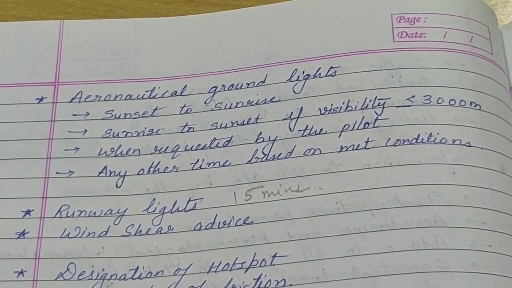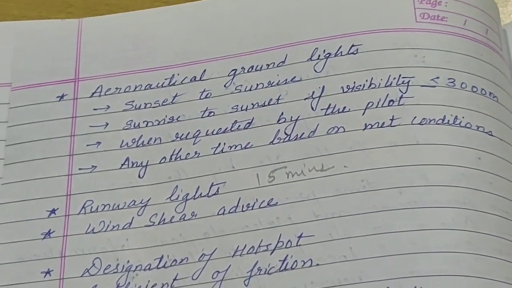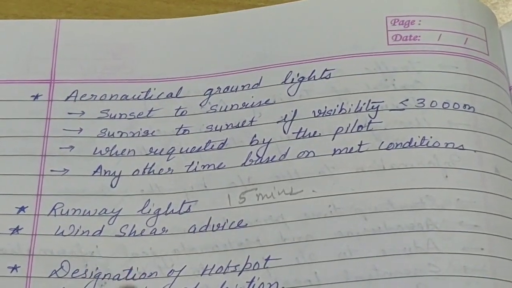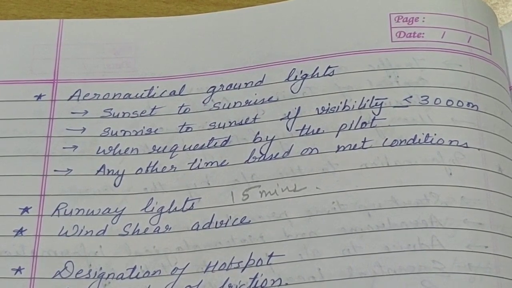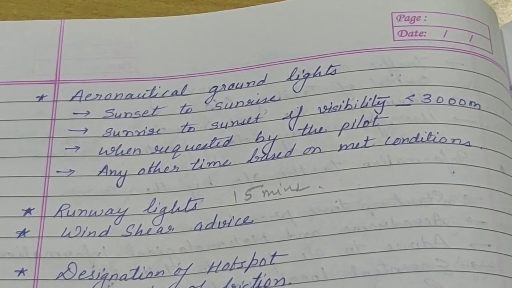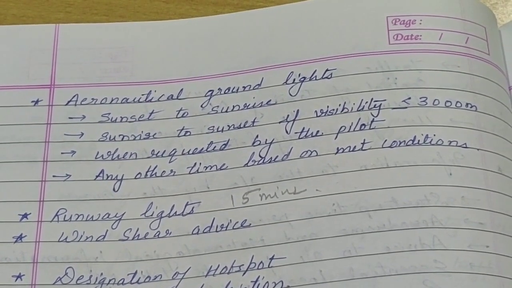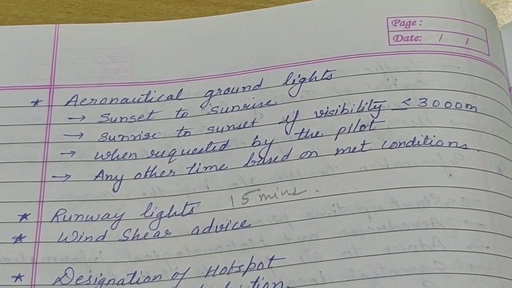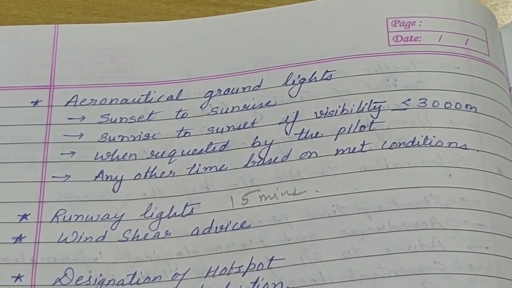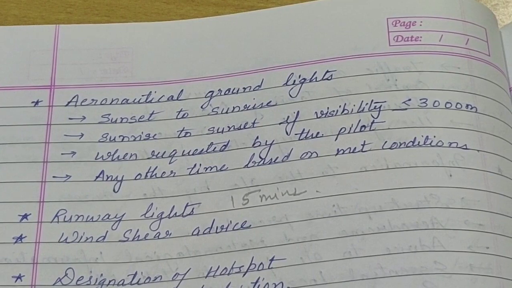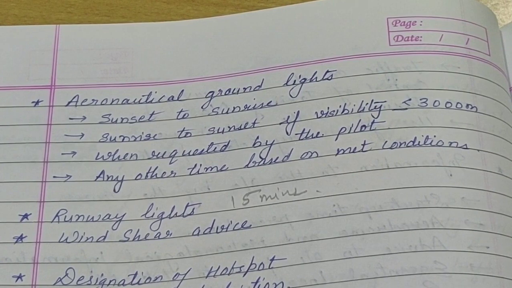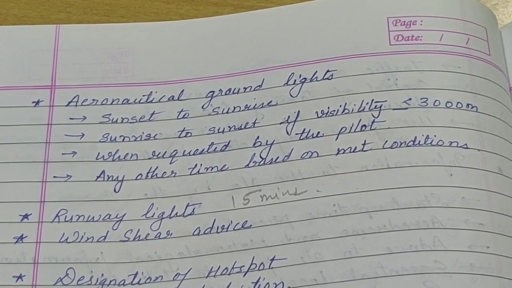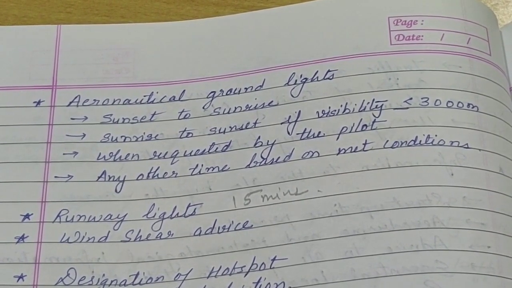Finally, we'll be talking about the wind shear advice. Wind shear is a difference or variation in the wind direction or speed due to the downdraft or the updraft, anything in the runway. This causes turbulence on the runway final approach itself, which is very dangerous for the landing of the aircraft, or even during the departure. So in that case, wind shear advice is a must that has to be provided to the aircraft.